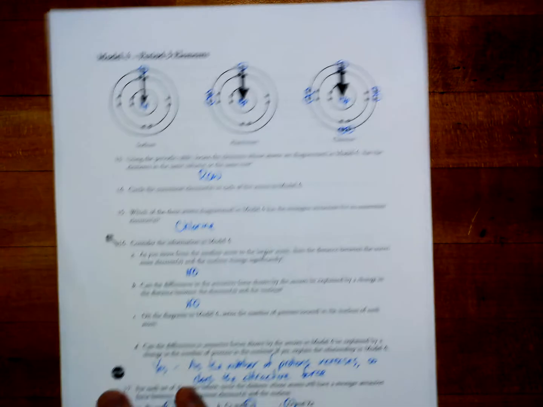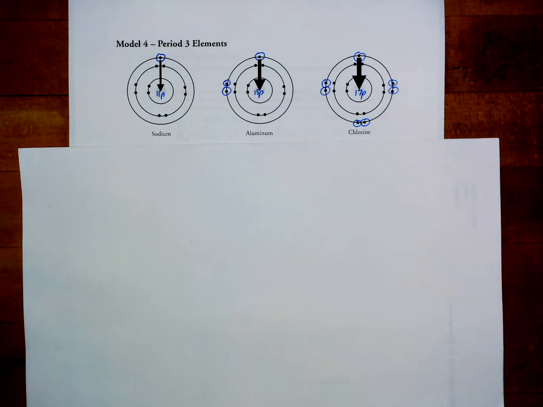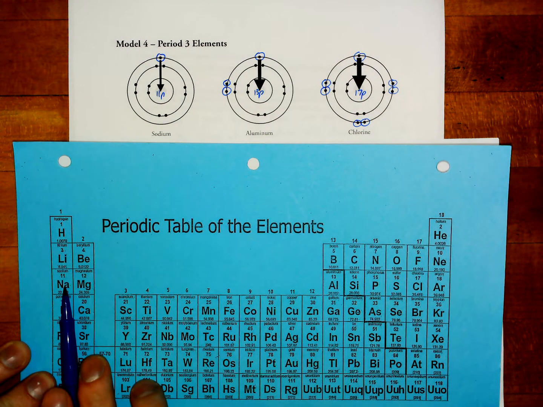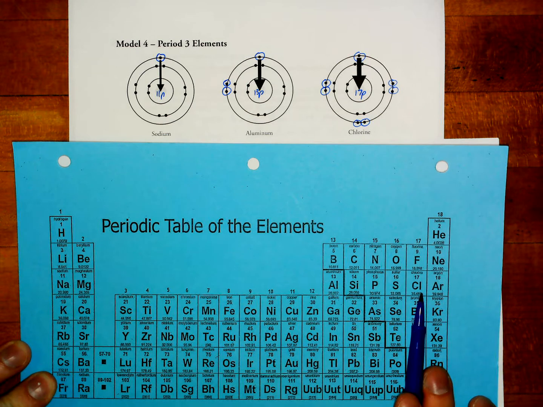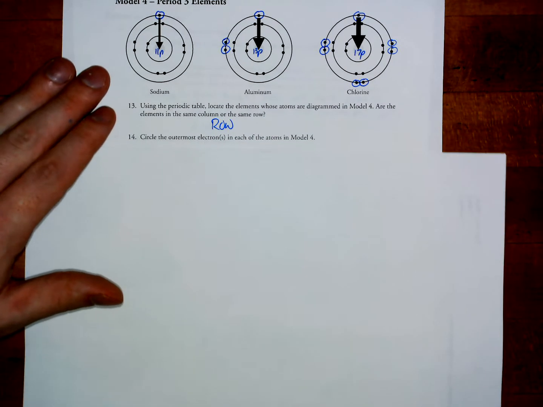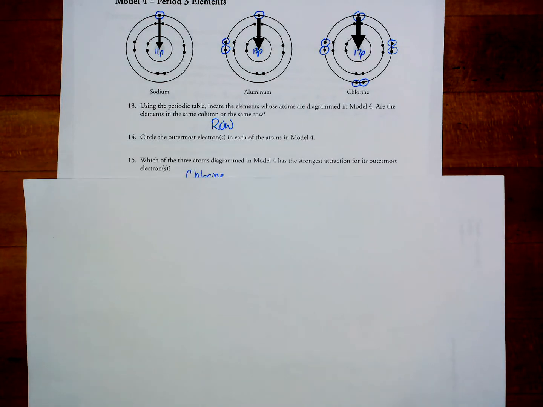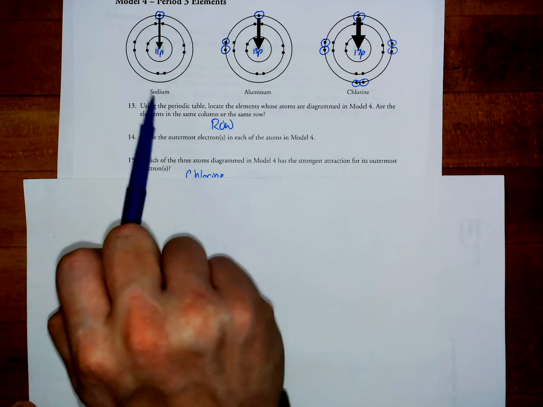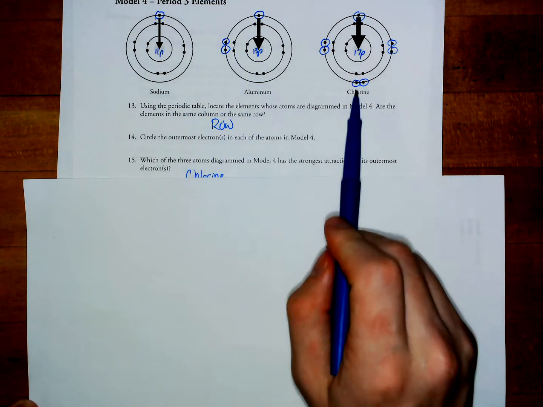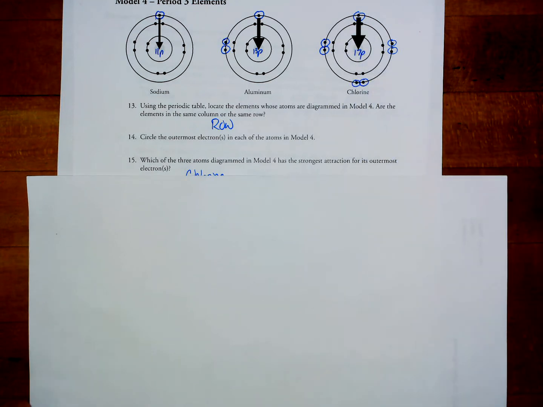All right, model 4. Now we're looking at elements sodium, aluminum, and chlorine on the periodic table. So they are all in the same row on the periodic table. I circled the outermost electrons. Sodium's in group 1, it has 1 valence electron. Aluminum in group 13 has 3. Chlorine is a halogen in group 17, it would have 7 valence electrons.